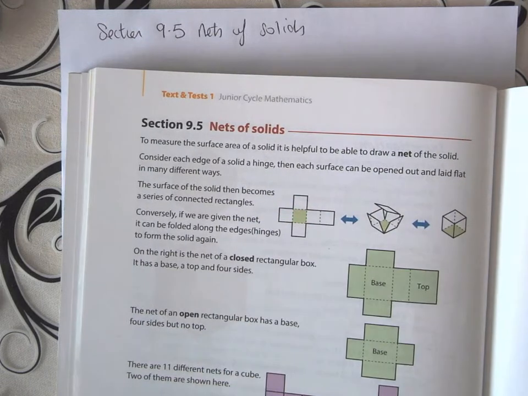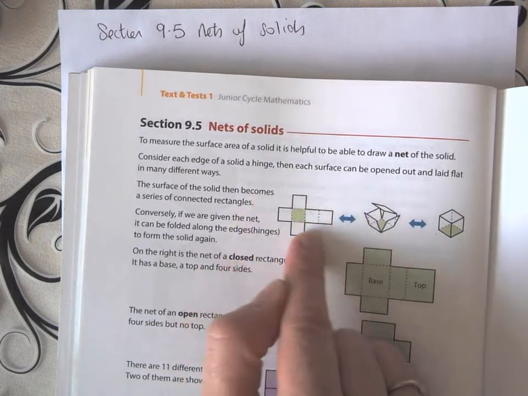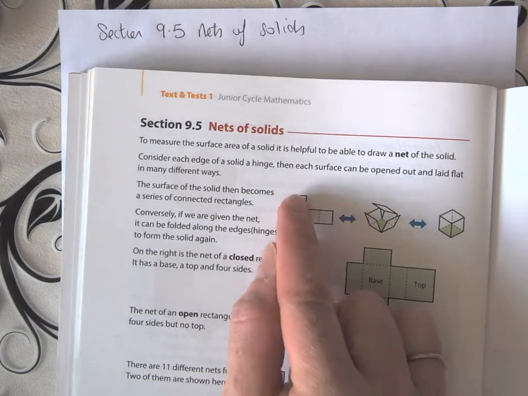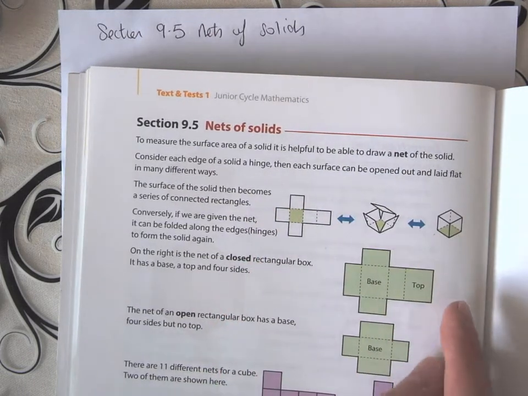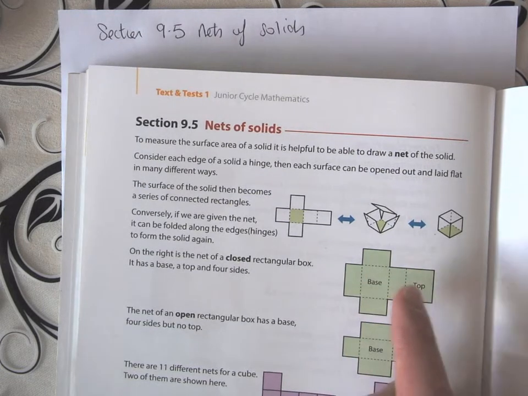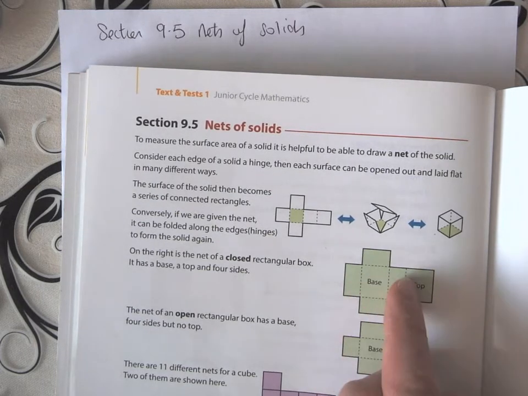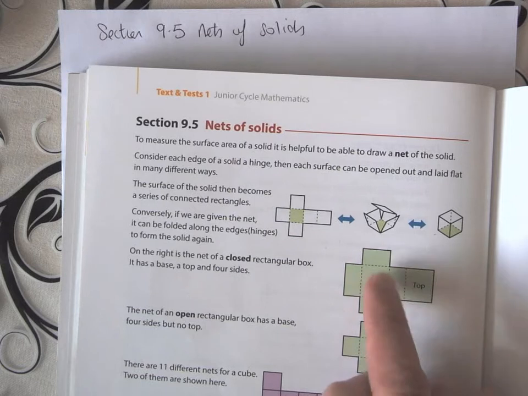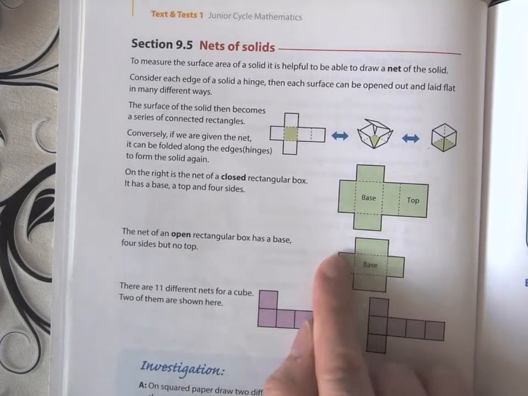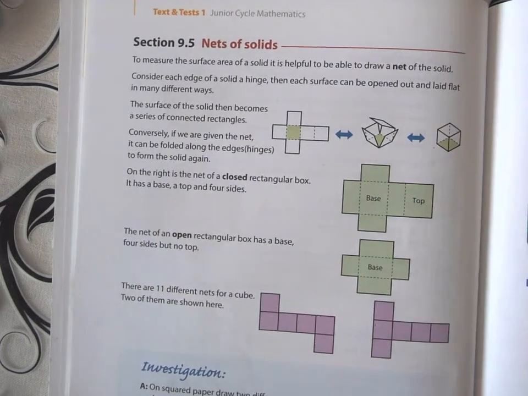So you need to be able to imagine going from this to this, or from this to this, because sometimes you might be asked, is this a net of a cube? So you have to imagine you fold up the sides and then this bit goes across the top. If it's a rectangular shape, then it's worth noting that the base and the top are going to be the same. The two sides are going to be the same, and the front and the back are going to be the same. This would be the net of an open box, because you'd have the two sides, the back and the front, and the base, but you don't have the top.